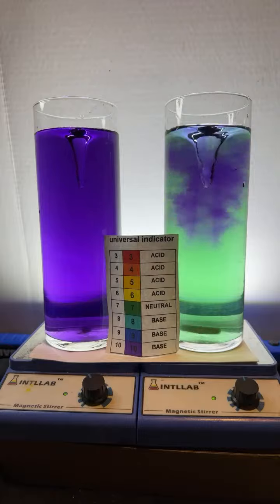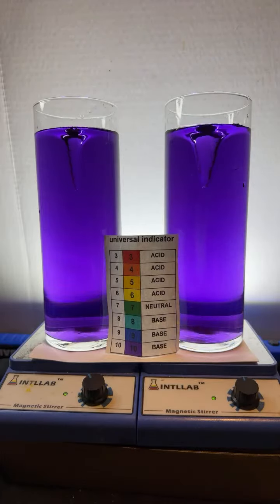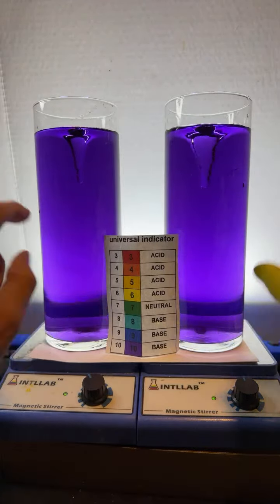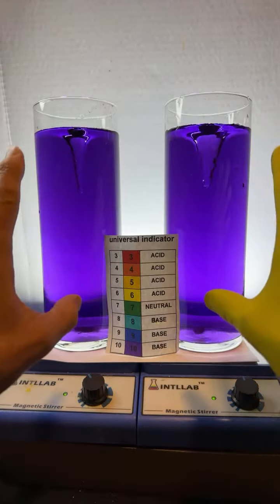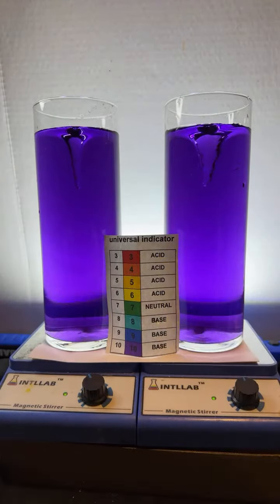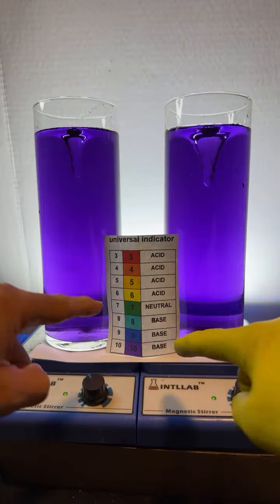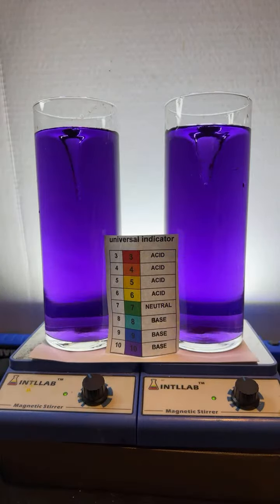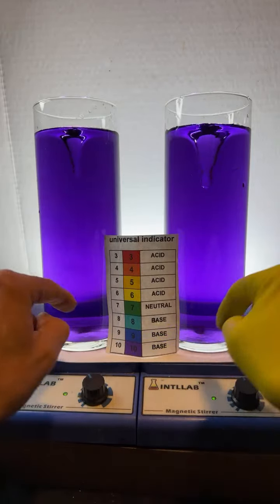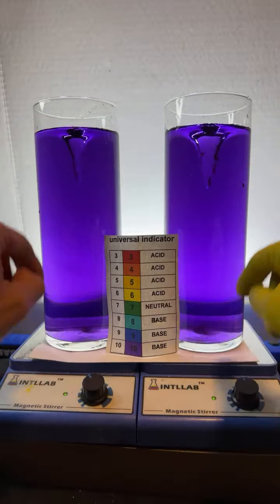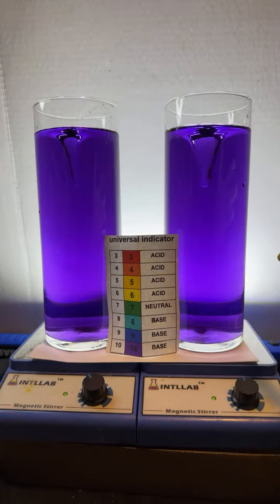So let me explain what's going on here. There may be some new folks here. Right now, both flasks are violet, and in each flask is just some water with some universal indicator. It's a mixture of chemicals that changes color depending upon pH, which is how acidic or basic something is. I see you, Patrick. Right now we see the pH is 10 because it's the violet color. That's very basic or very alkaline.